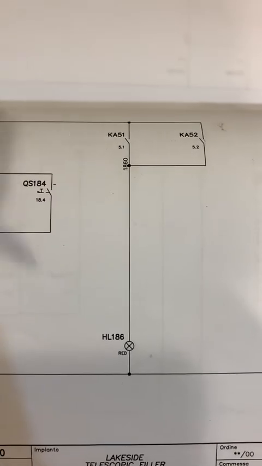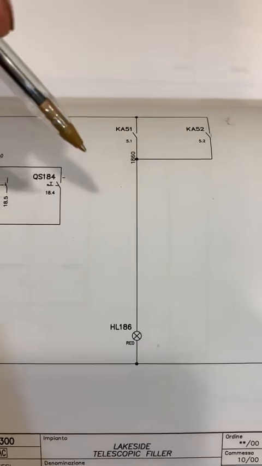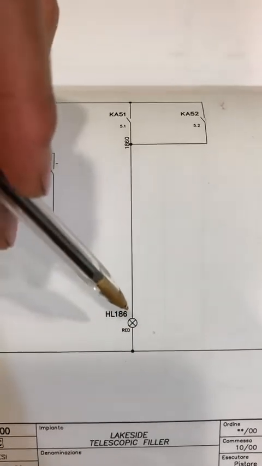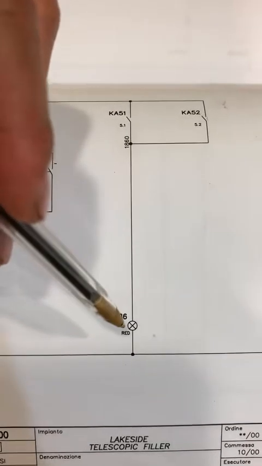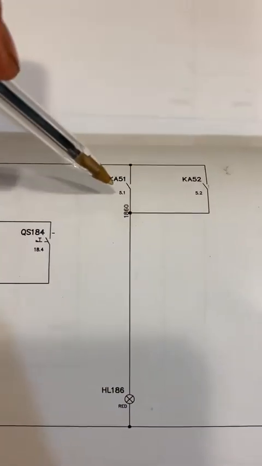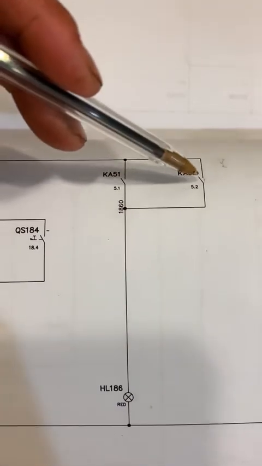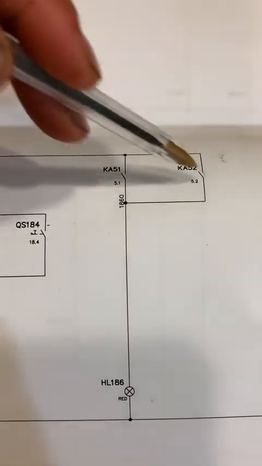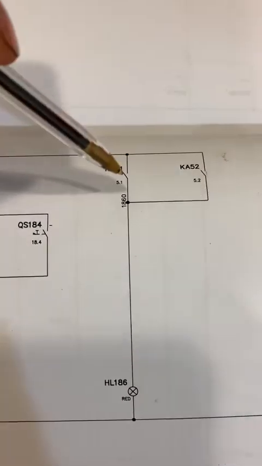So like I said, start with something simple. Here is something simple. Here's a red light, HL 186. How does this red light turn on? There's two ways for this red light to turn on. Either KA51 or KA52 has to close. Both of these contacts are normally open.